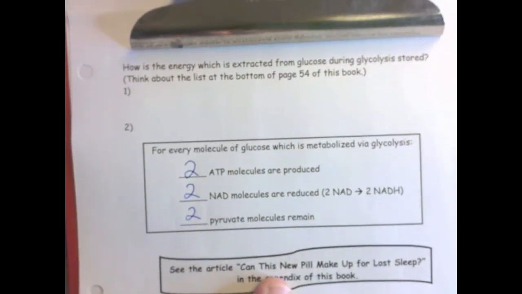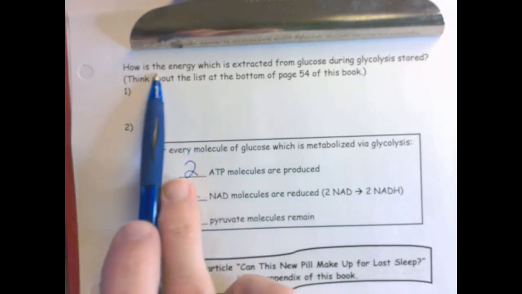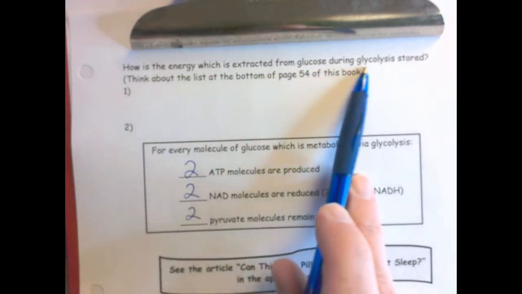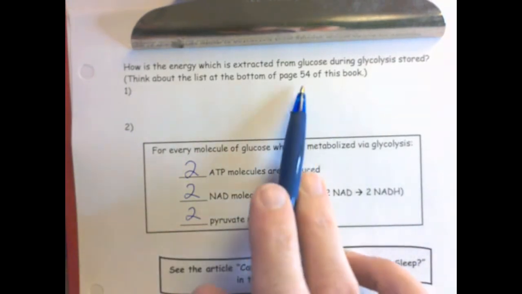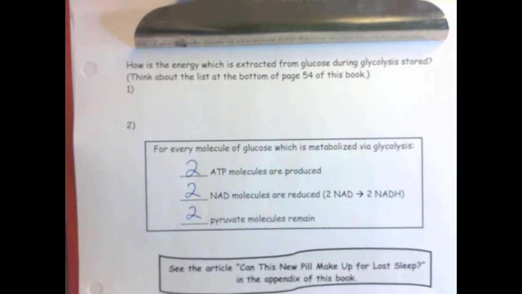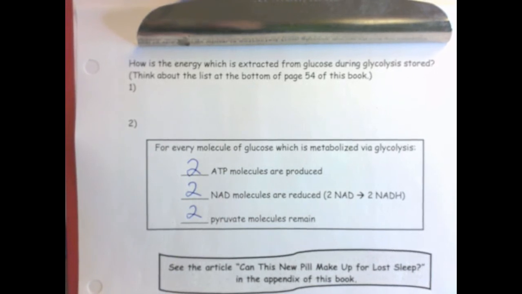Something else to sum up here. At the top of this page, I said, how is the energy extracted from glucose during glycolysis stored? Well, if you go back to page 54 of this book, you know we listed different ways that cells deal with or reckon energy. We said there are chemical bonds, for example, the bonds between the phosphates of an ATP.